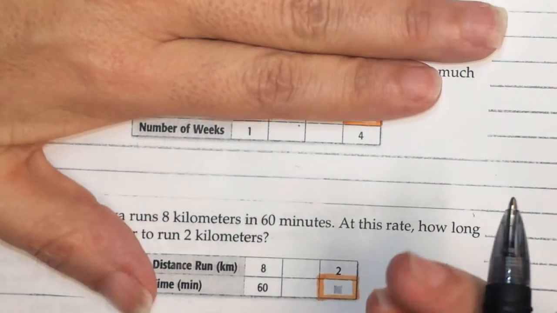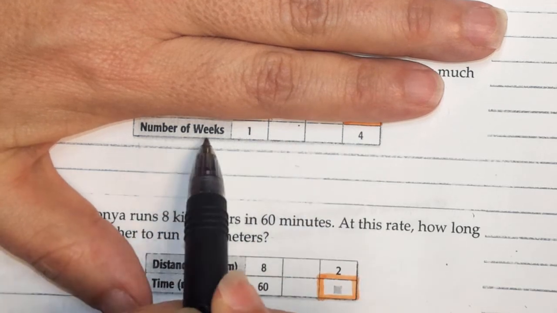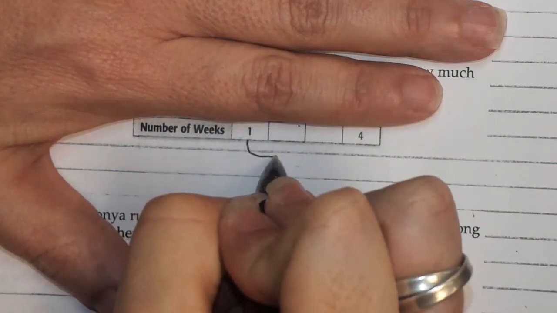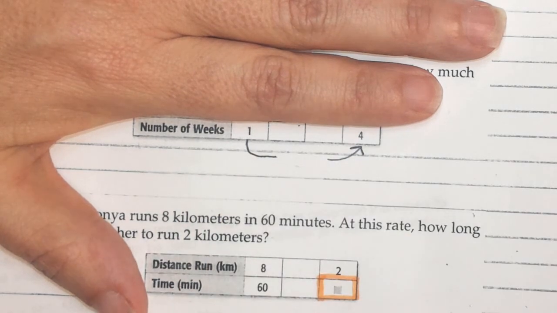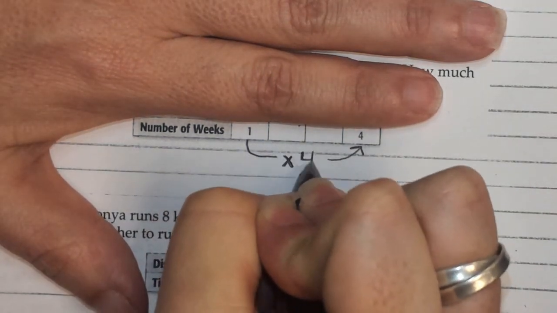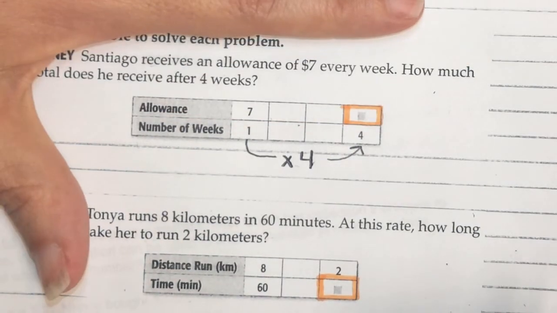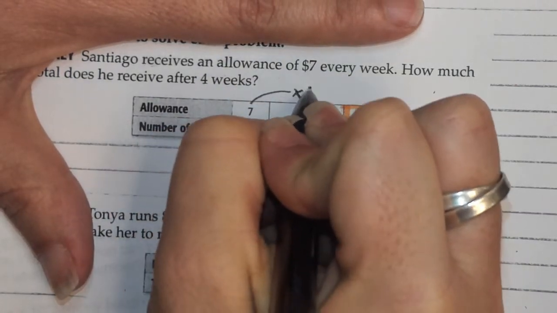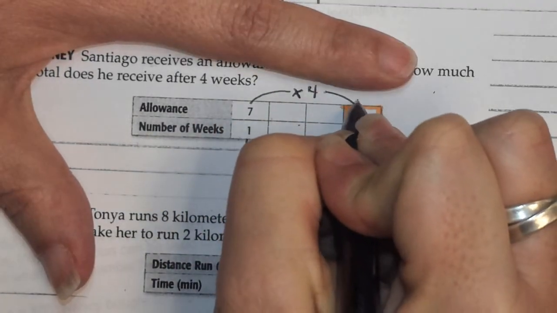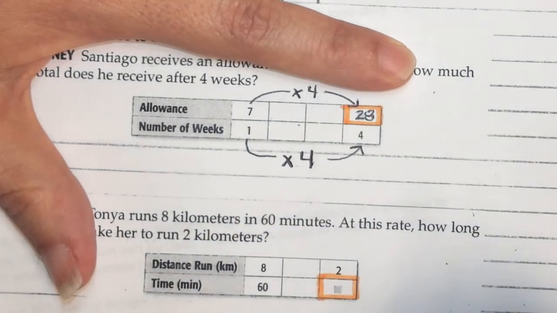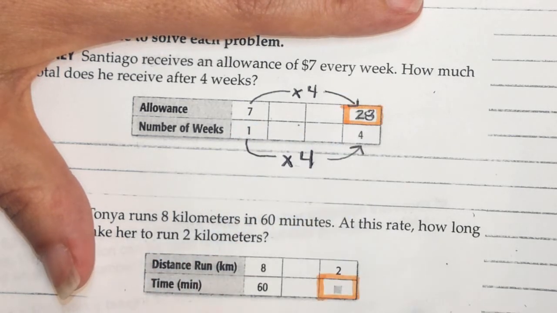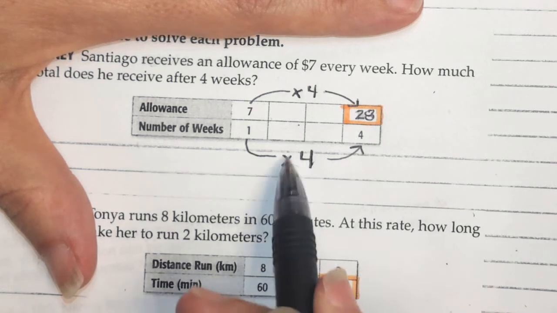I find the two that are across from each other, like that 1 and that 4, both stand for numbers of weeks. Can I multiply or divide and get from a 1 to a 4 with a good whole number? Yes. What is it? 4. And is it multiply or divide? Multiply. So if I do 1 times 4, I get 4. Well, look at the top. If his allowance is $7 for 1 week, I got to do times 4 on top, would give me, what's the answer? 28. 7 times 4 is $28. So if in 1 week he gets $7, we know in 4 weeks he gets 28. And it's all because of the times 4 thing.